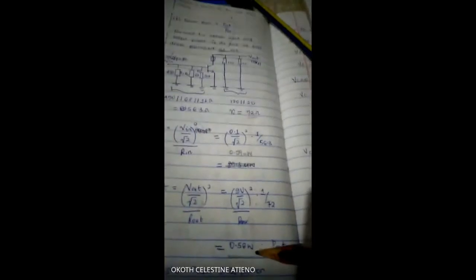I have a question before you go. Concerning when you're evaluating the output power, it's V squared over R, right? V RMS squared over R. Yes, it should be.